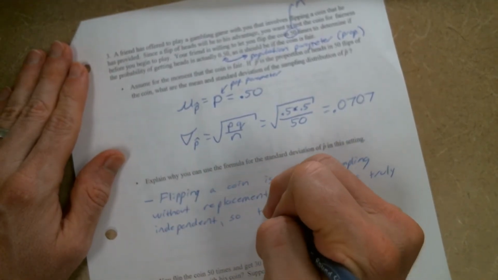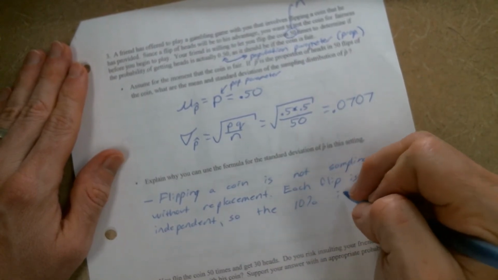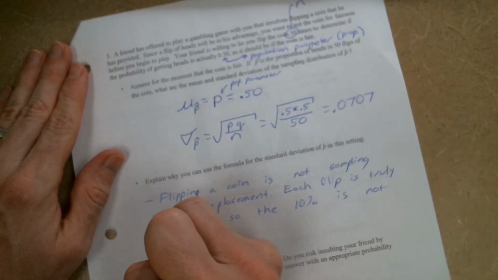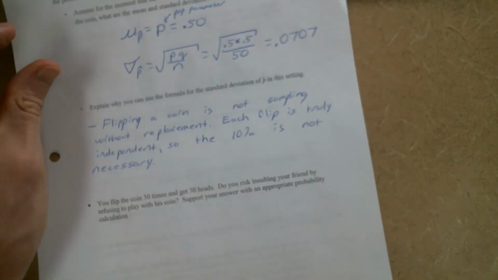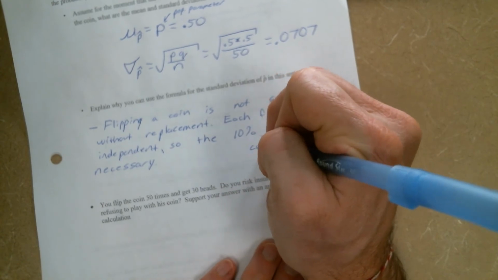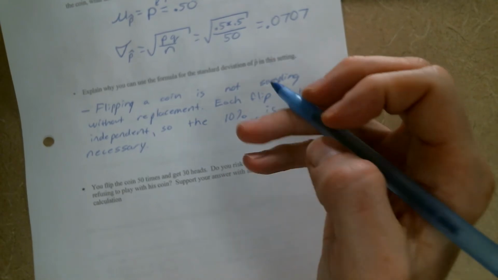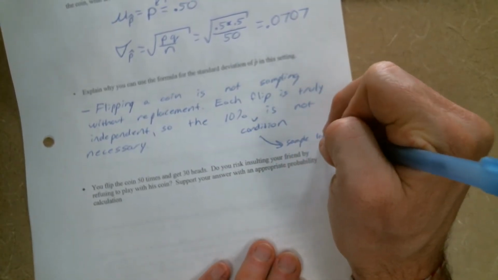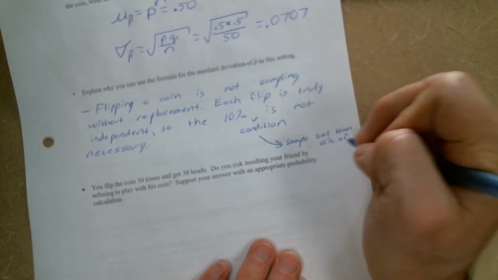So the 10% condition is not necessary. Normally, when you're sampling without replacement, the 10% condition says your sample has to be less than 10% of the population.